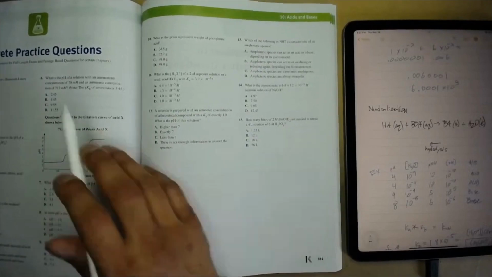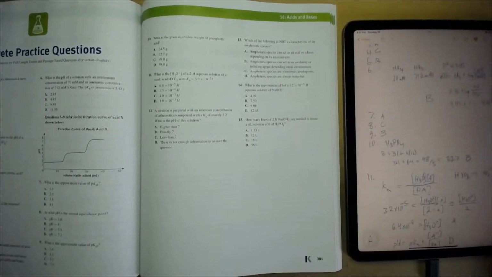So, how did I think about it? Did I ever turn this from pOH to pH? I might not have. Number 6, because we have to do something similar, turning pOH into pH. There I ended up with 4.45, but that's pOH. So 14 minus 4.5 is 9.5.